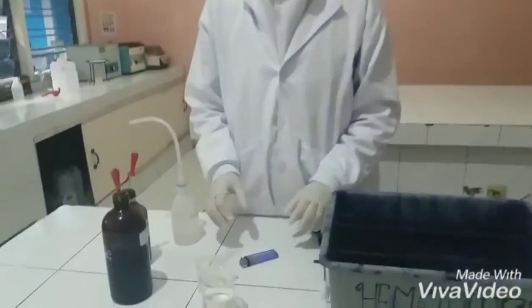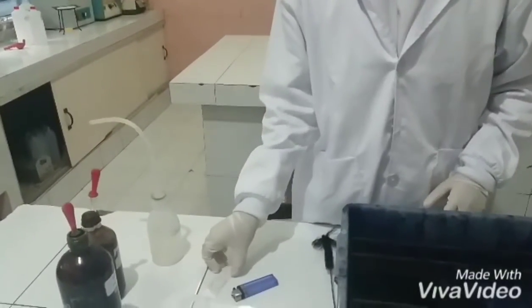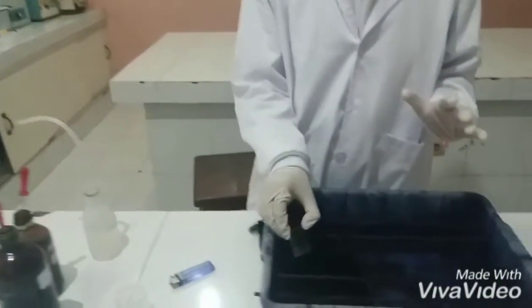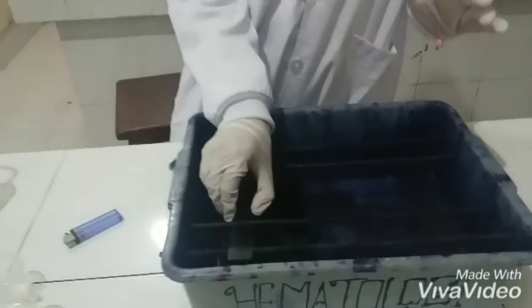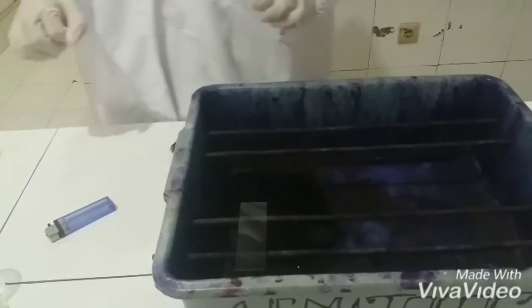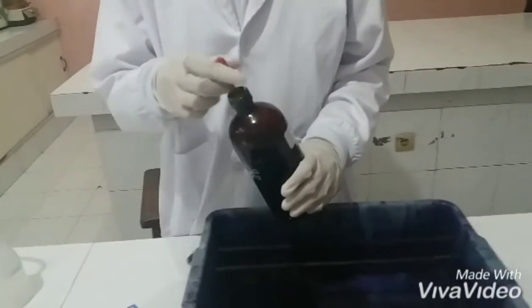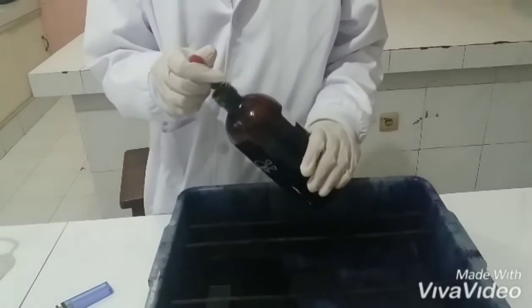Now I will practice acid fast staining with the Ziehl-Neelsen method. Firstly, we prepare all that we need, and then we take the preparat to the staining rack, like this. Add carbofuchsin over all of the preparat.